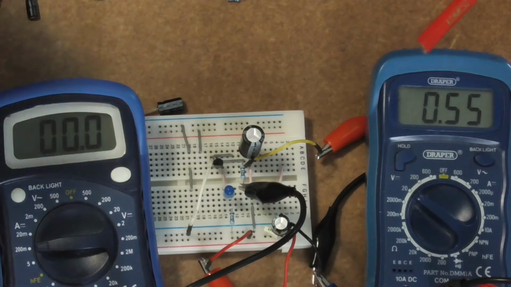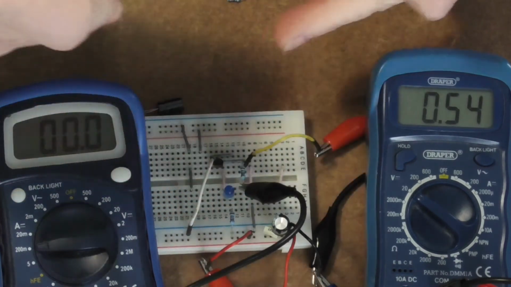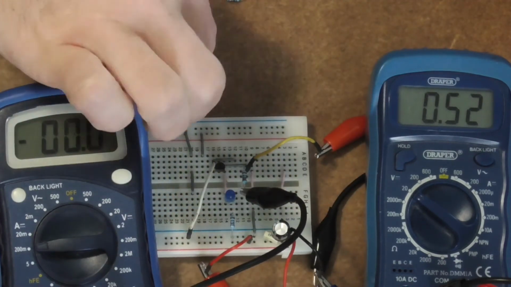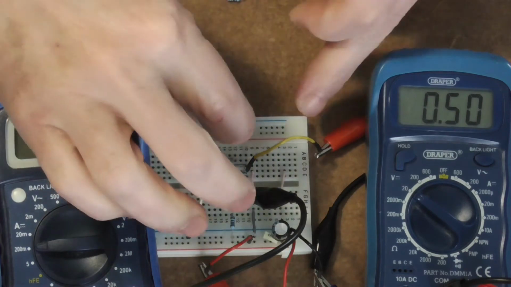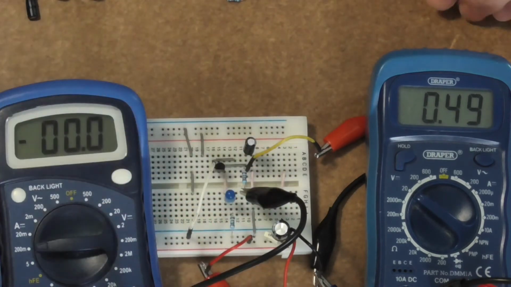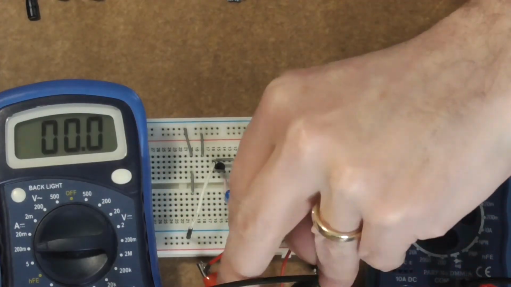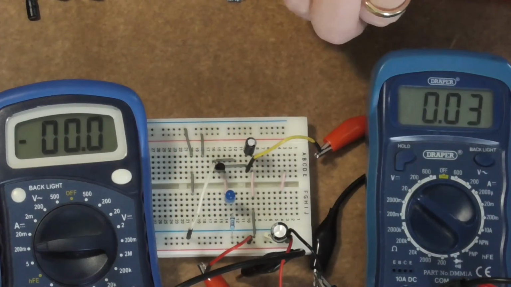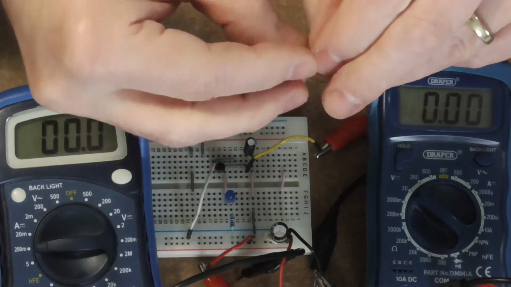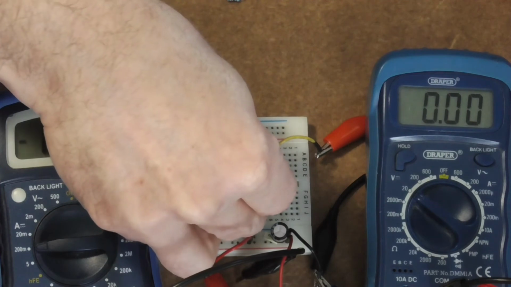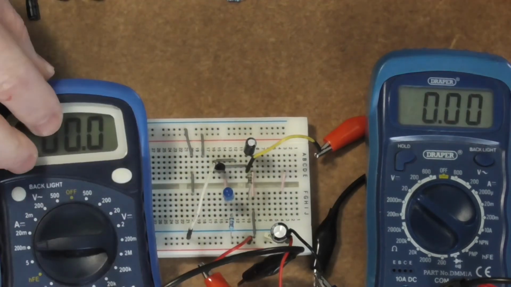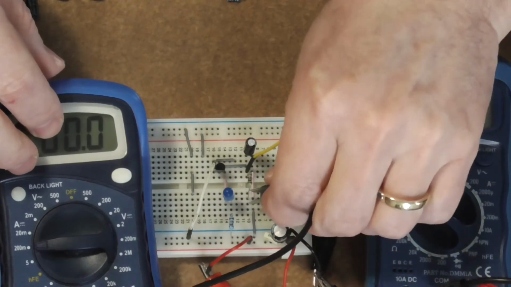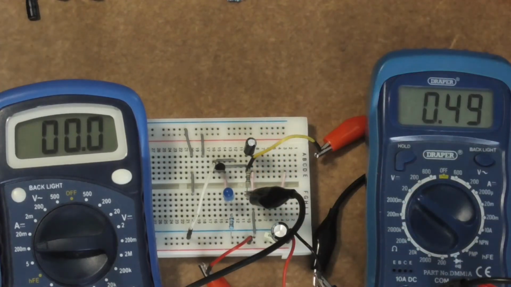So let's just go back to the beginning and change to the 1K resistor. So let's whip that one out, the 100 ohm, because that's very small. It's going for the 1K. Get in there. I've got the 1K resistor in there.